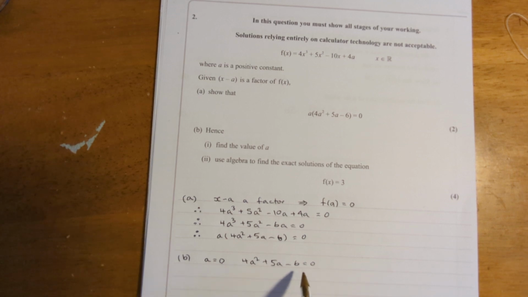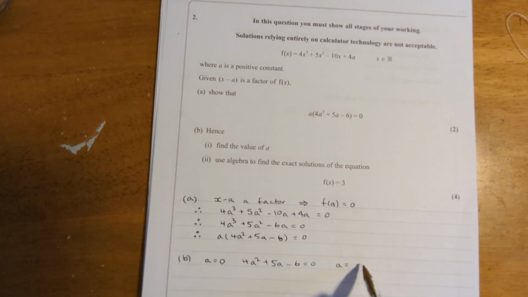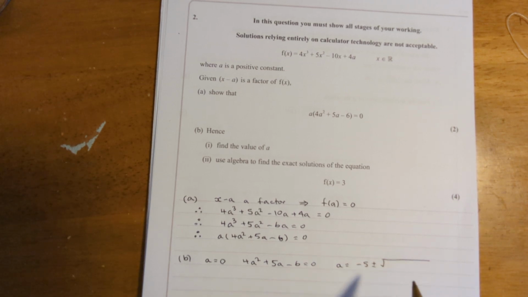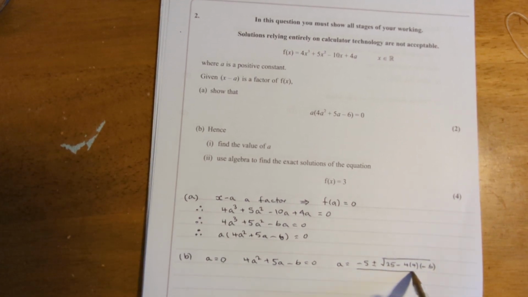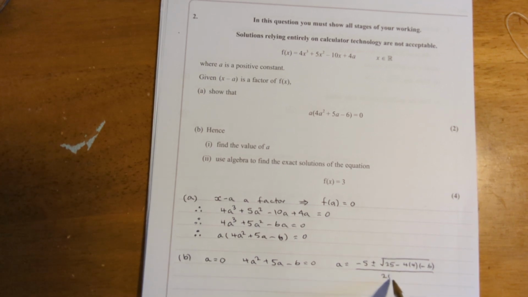This may or may not factorise, but just in case it doesn't, I'll use the formula. That's going to be minus 5 plus or minus the square root of b squared, which is 25, minus 4 times 4 times minus 6, all divided by 2 times 4, which will be 8.